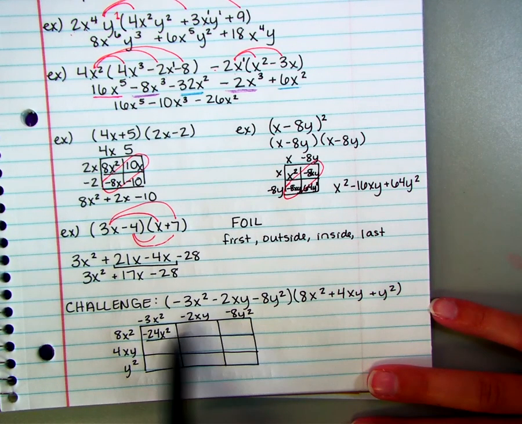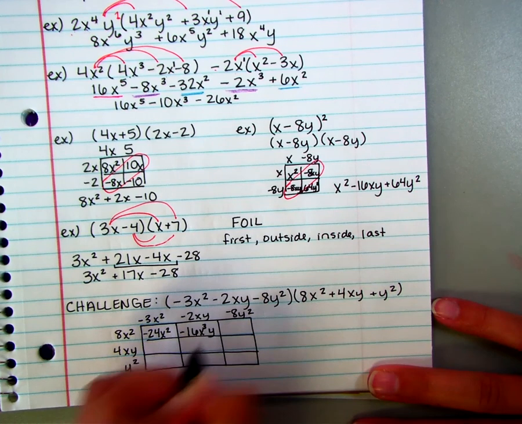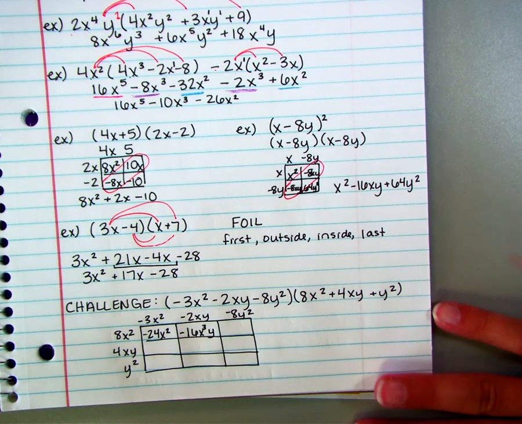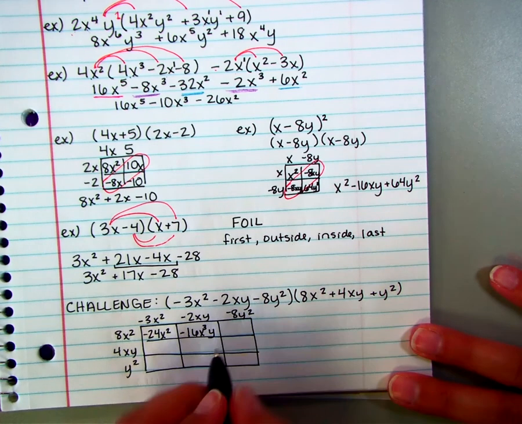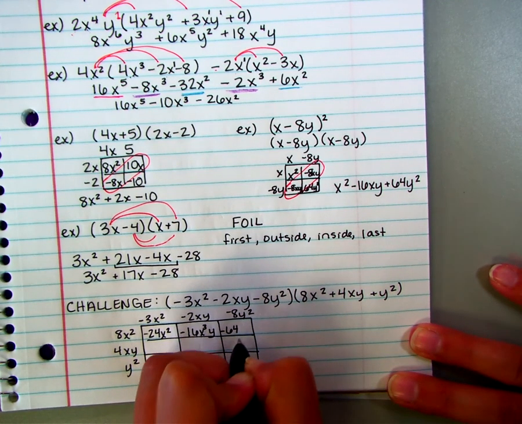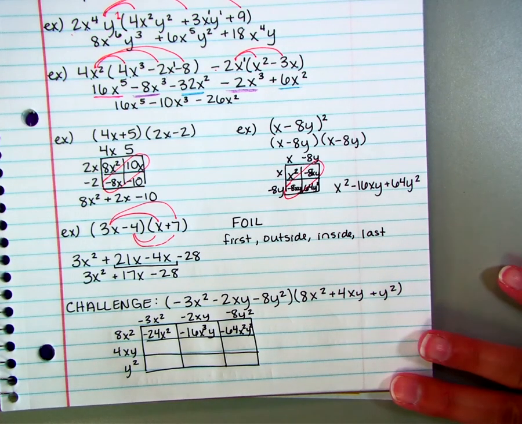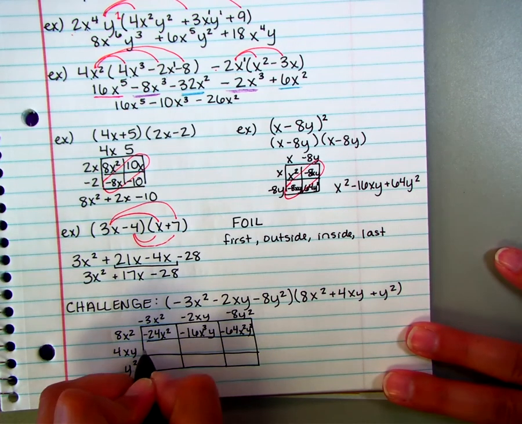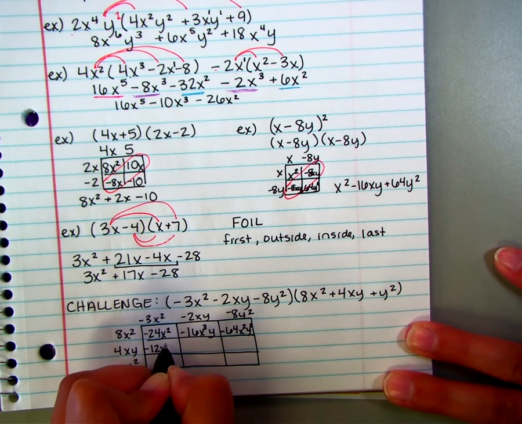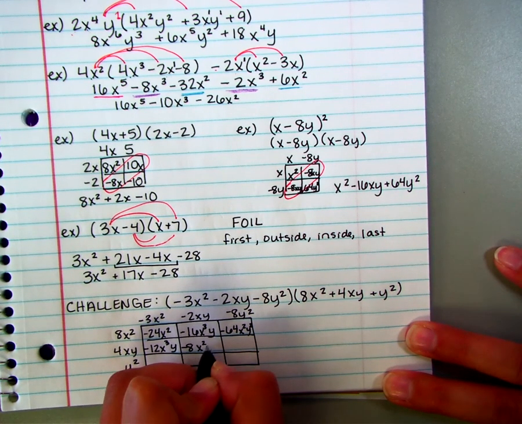Negative 2xy times 8x squared. So negative 16x to the third y. Remember, this x has an understood 1 as an exponent. Negative 8y squared times 8x squared. So negative 64x squared y squared. Doesn't really matter the order, your x or your y. And then we'll do the next row. So negative 3x squared and 4xy, so we'll have a negative 12x to the third y. Negative 2xy times 4xy, negative 8x squared y squared.